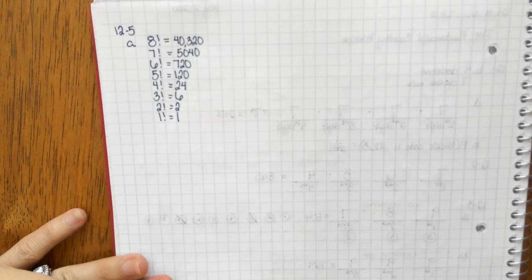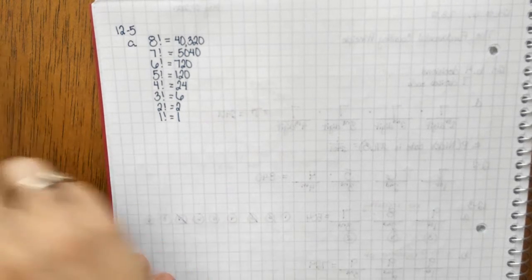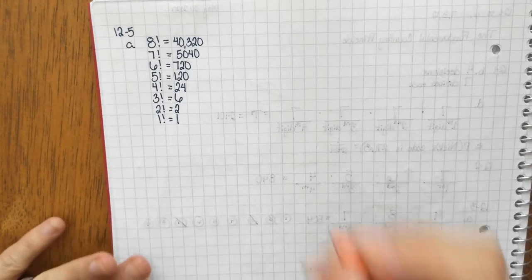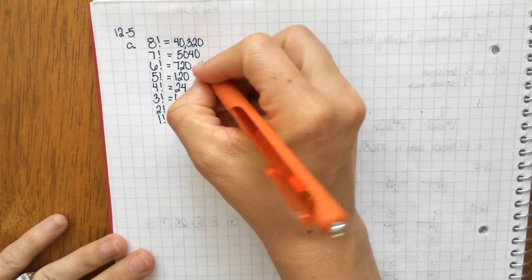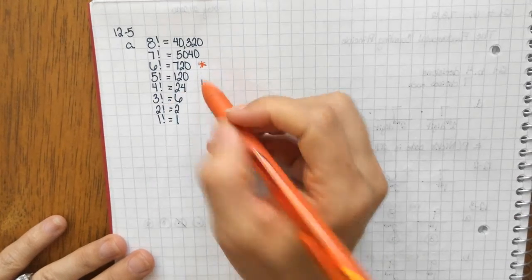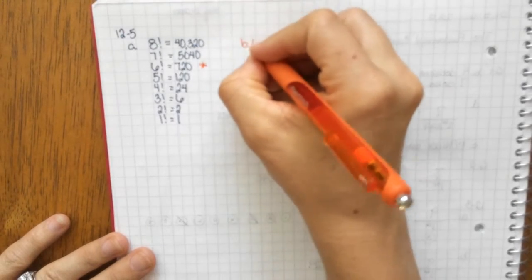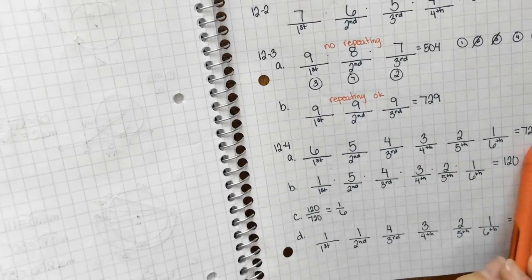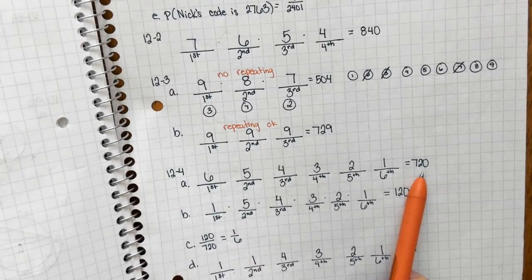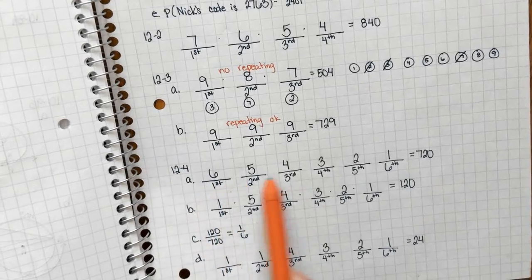For part B, it says which result is the same as the number of Marcos's possible schedules. So going back to problem number 4, he had 720 possible schedules. So this one, B, would be 6 factorial. So let me flip back here. He had 720 possible schedules, which was 6 factorial.